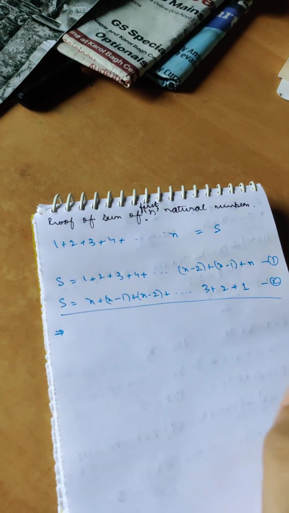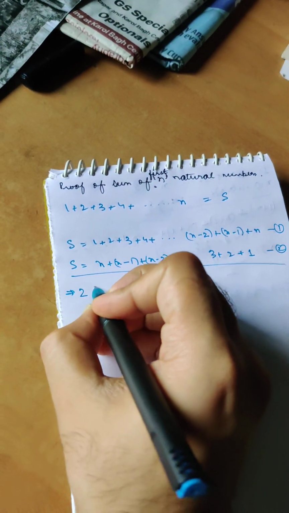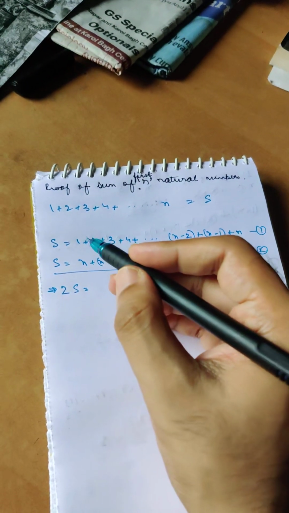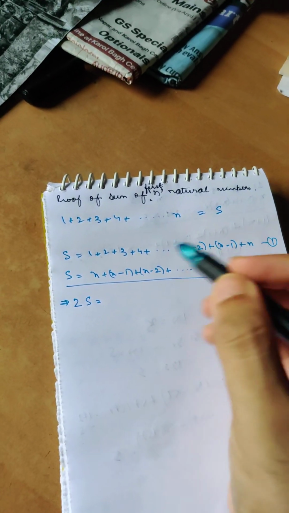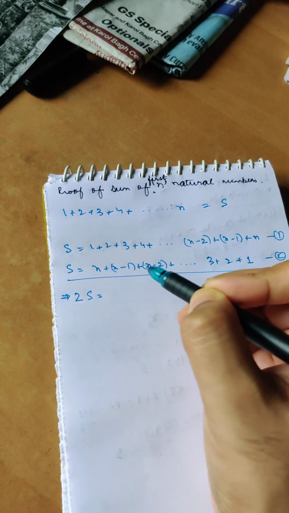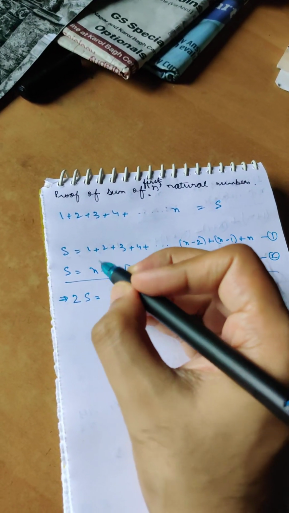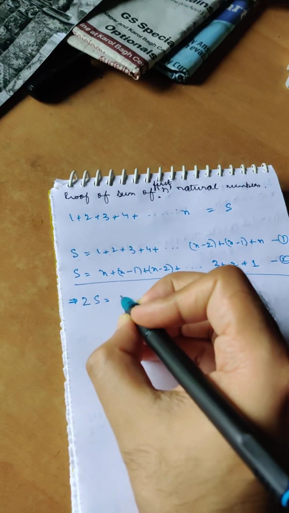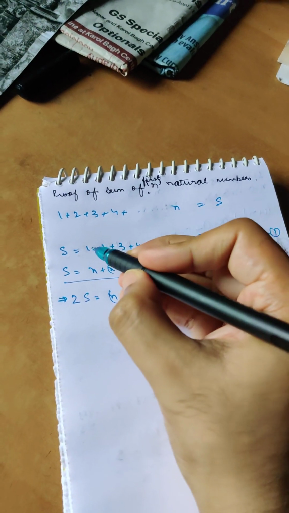What do we have? On the left hand side, S plus S will give us 2S. Now watch carefully. We'll be adding the parallel terms in both of these two equations. Now we'll add 1 with n, and then we'll add 2 with n minus 1, and then we'll add 3 with n minus 2, and so on. So if we add the first terms of both these sequences, we have 1 plus n, that is, we'll write it as n plus 1. We got this by adding this and this.